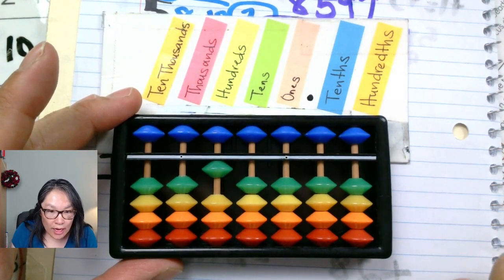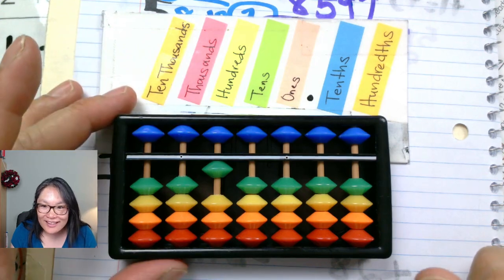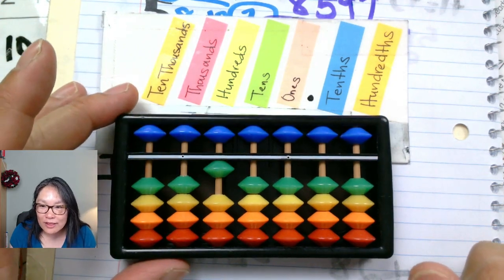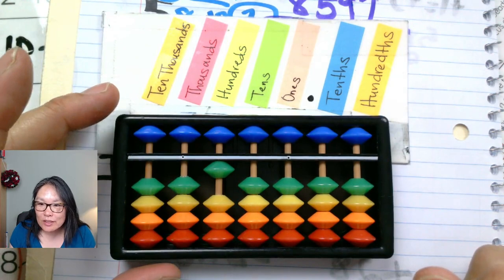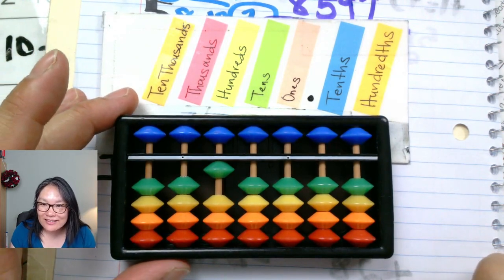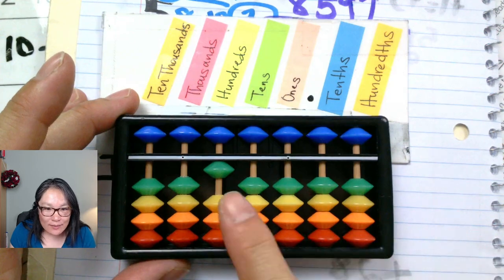How do we do math? Welcome to my room. Welcome to Abacus room. Welcome to math with an abacus. So does that make sense?